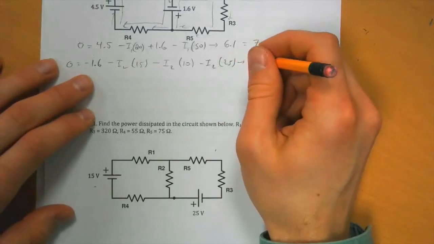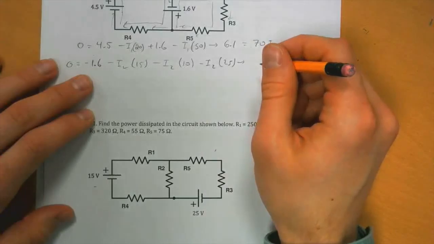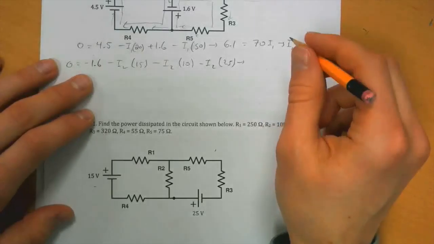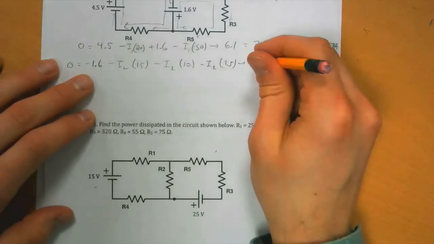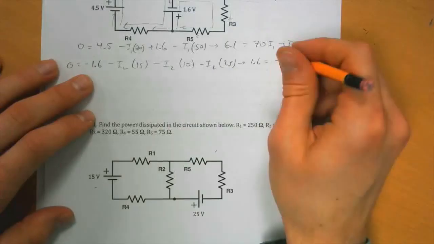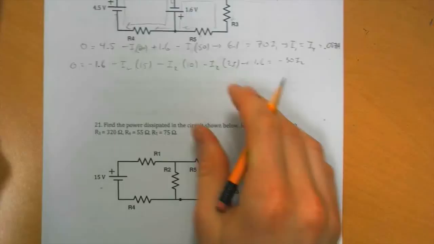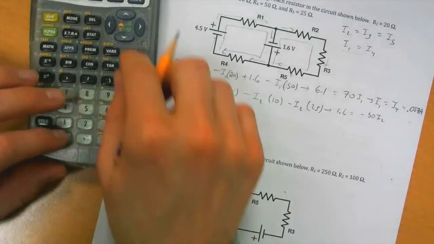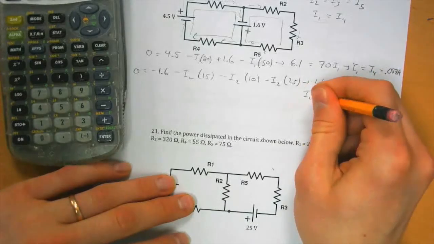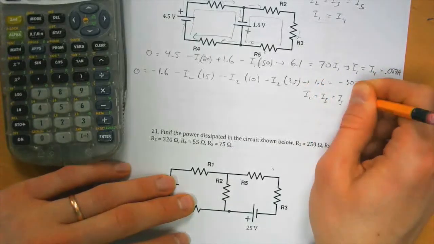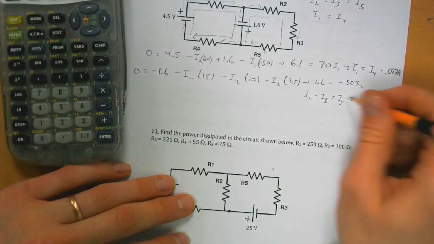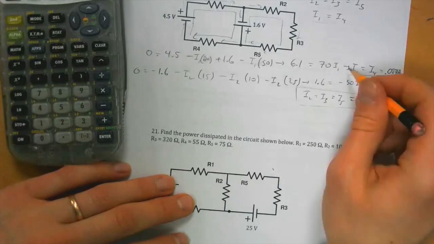We can see that the current is actually going to be going in the direction opposite of what I initially assumed, because we've got a positive 1.6 equals a negative 15 plus 10 is 25 plus 25 is 50. So 1.6 over negative 50. So I2, which is the same as I3, which is the same as I5, is equal to negative 0.032 amps. So now we got our currents for that circuit.